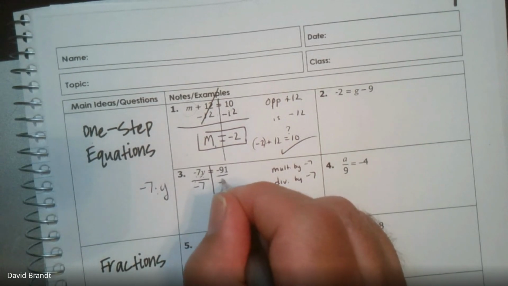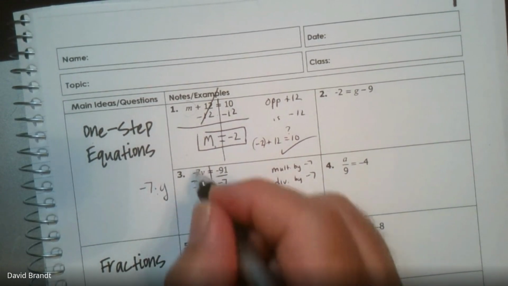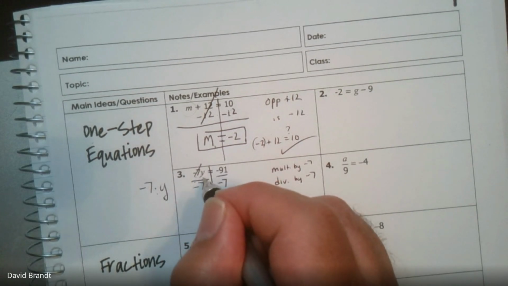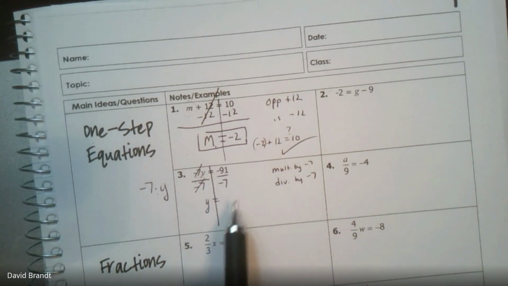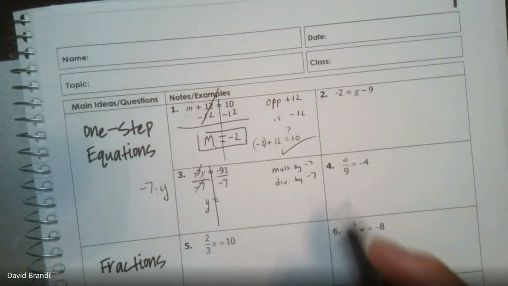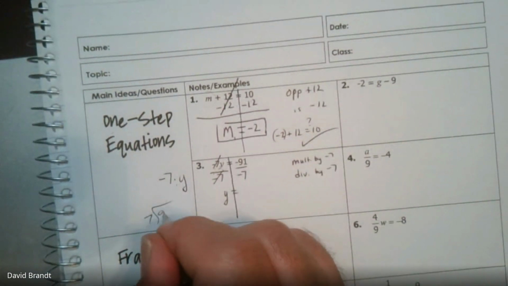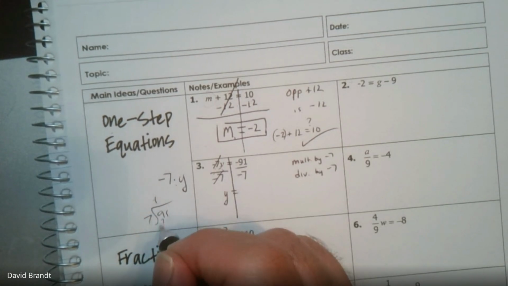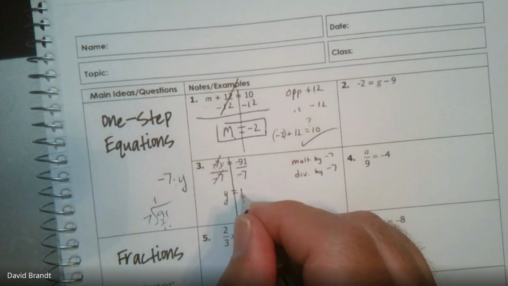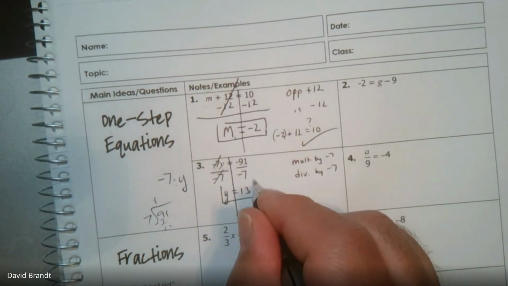So we divide both sides by negative 7. The negative 7s on this side reduce out. They cancel out. Bring down your y. And 91, a negative divided by negative is a positive. But what's 7 into 91? Can't do that in my head. Let's see. That's 1, 2, 1. It's 13. Y equals 13.